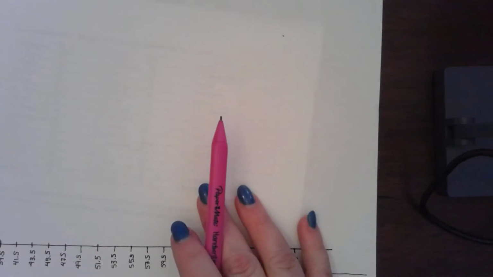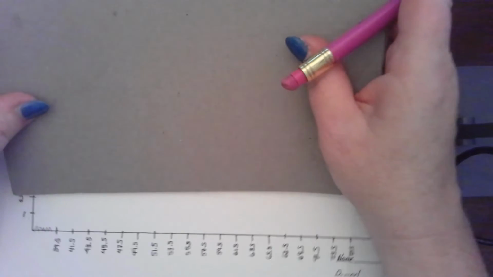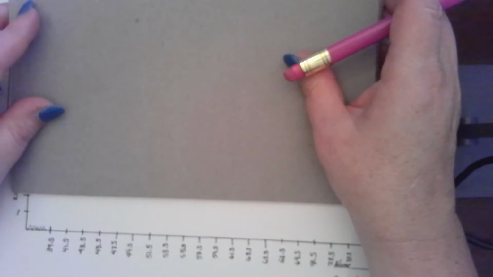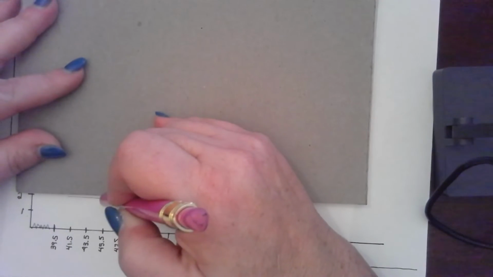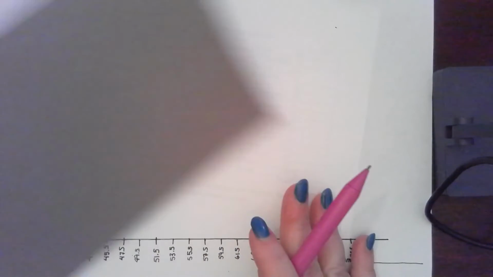So this is what I do. Now I'm using just a straight edge here. So 41 to 45, so that's right here. And I'm going to draw a line right here at 2. Bear with me here. So here's 41.5 to 45.5.